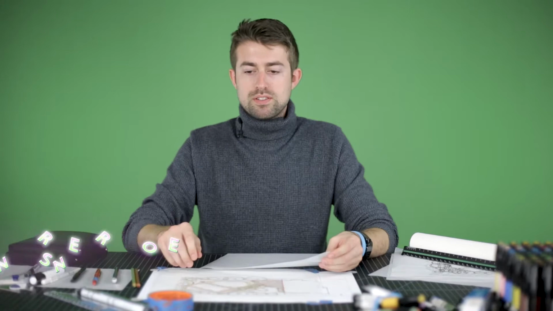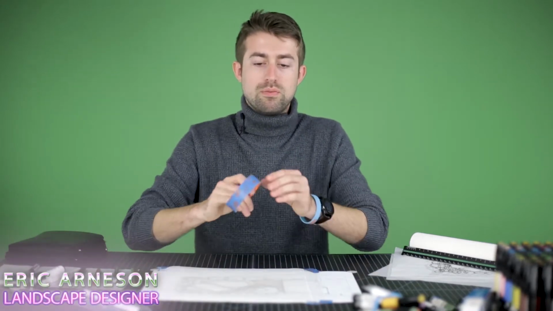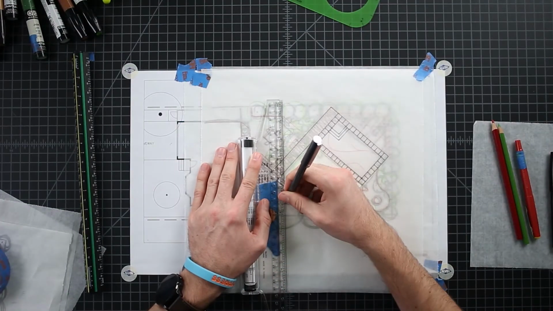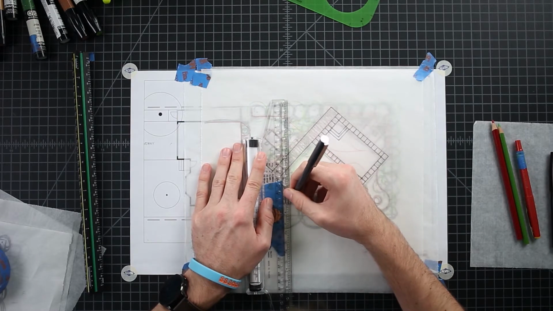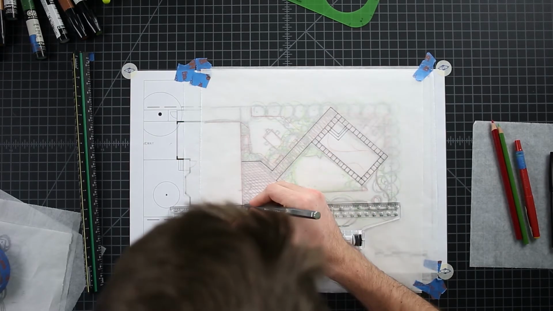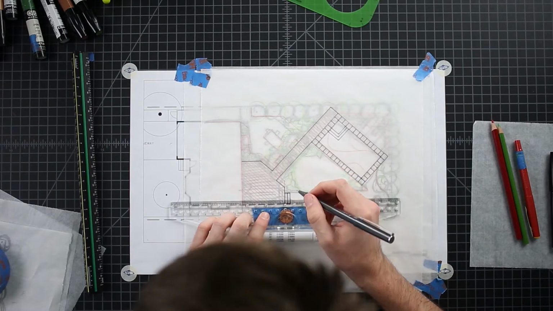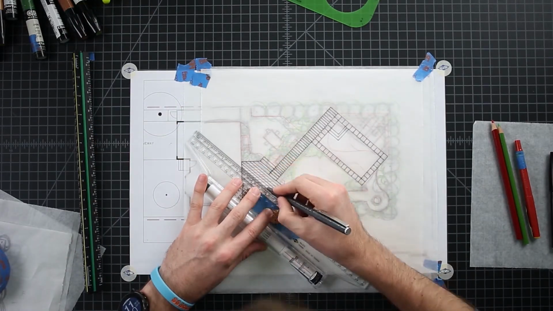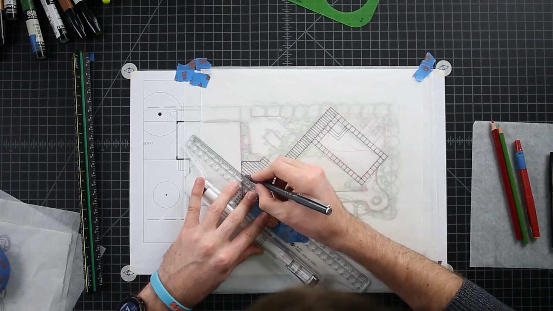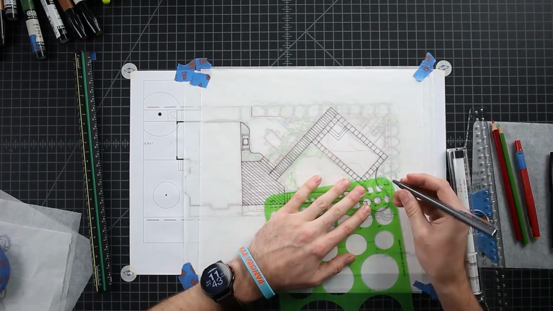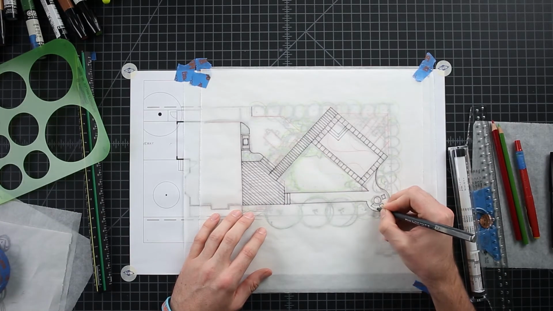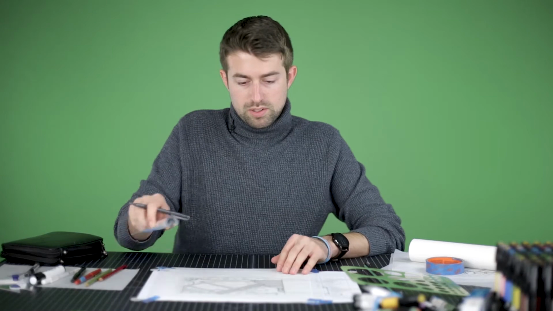Alright, so the next step in this design process is I'm going to apply another piece of trace paper over that red and green drawing. I'm going to tape it down. I'm going to start tracing over the hardscape elements first. So now we have all the hardscape lines drawn in.